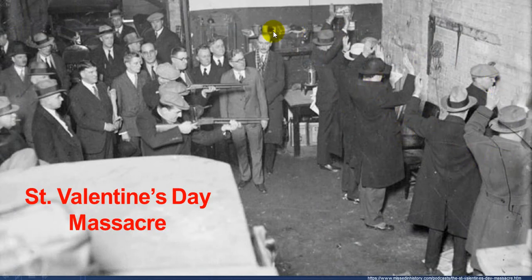But then Al Capone's gang actually just ended up shooting them and massacring them right there. And then later, the cops came in to have a reenactment of what took place. And of course, Al Capone was a very wanted man. Everybody knew it was him. He wasn't the actual one doing the shooting. He had just ordered it.